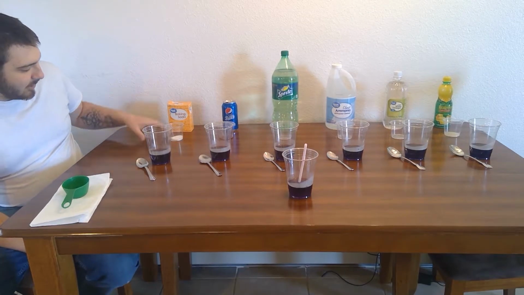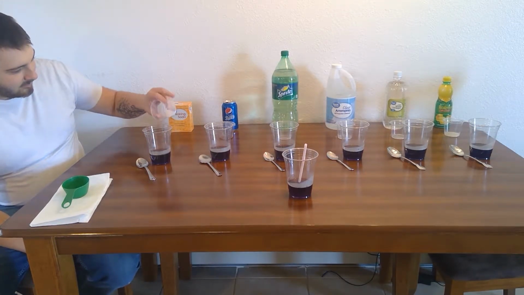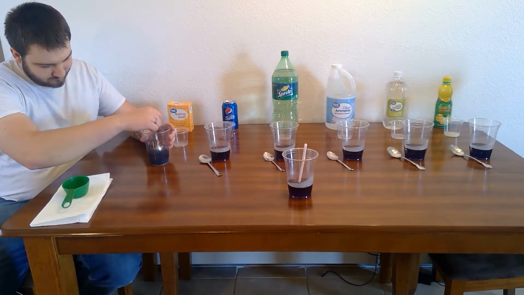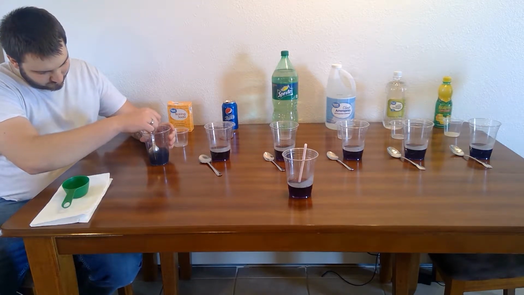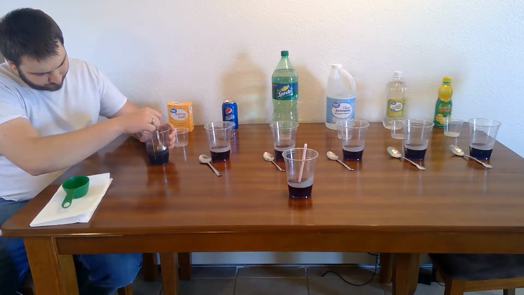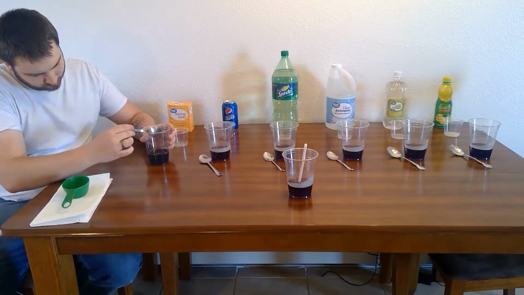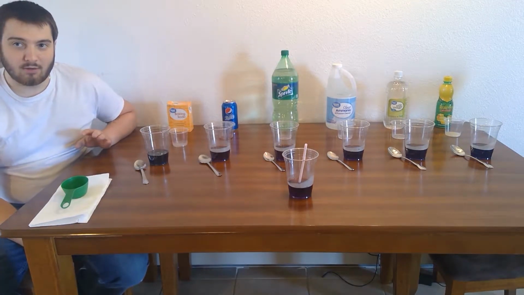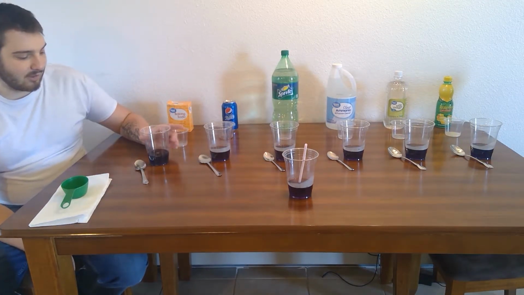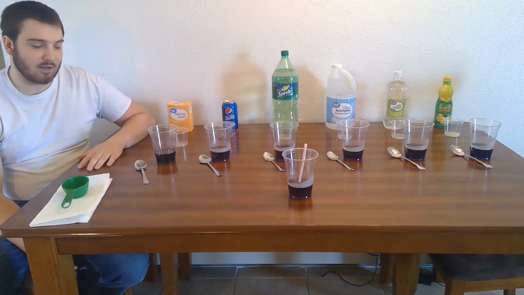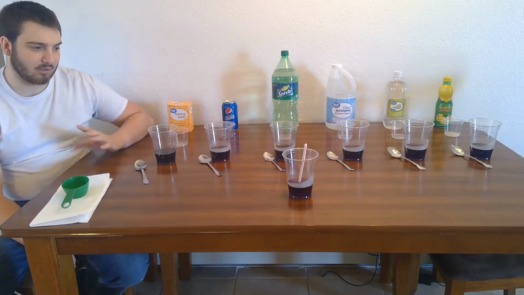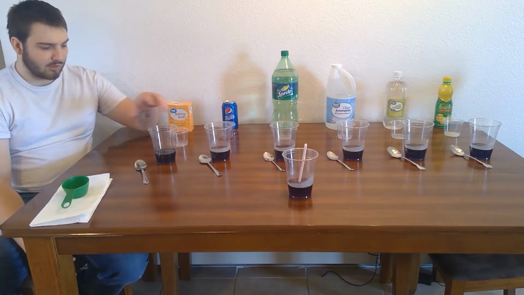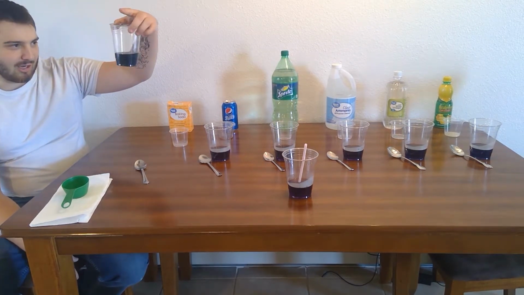The first is the baking soda. With the baking soda, we noticed that instead of being a dark purple like usual, it turns to more of a blue.